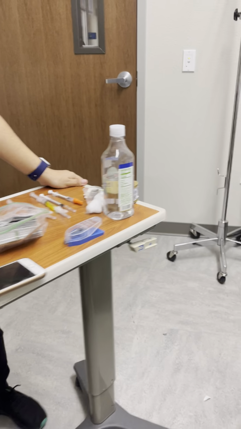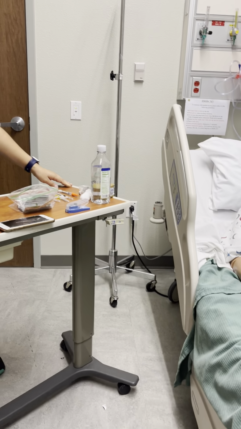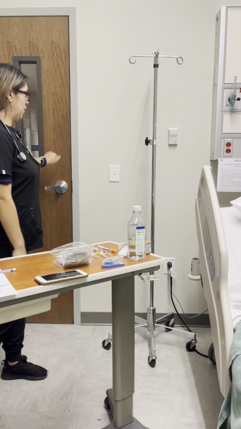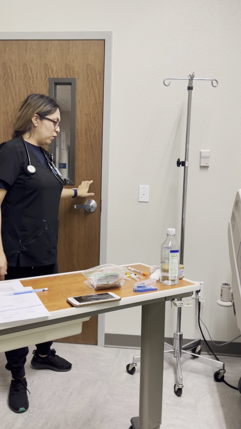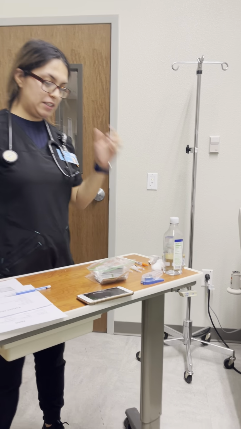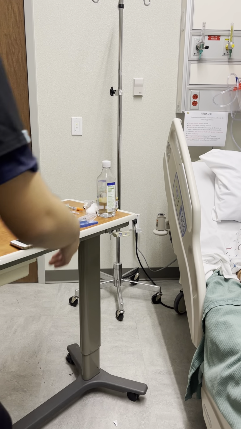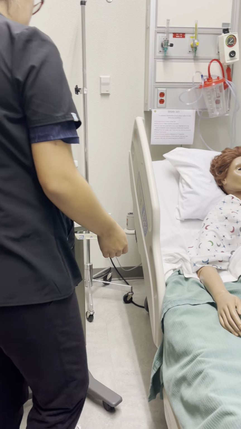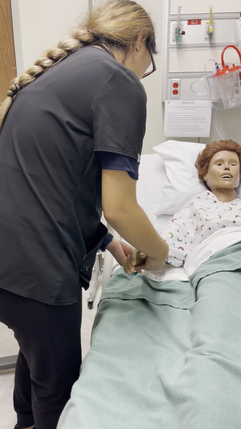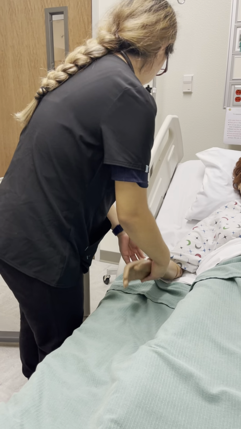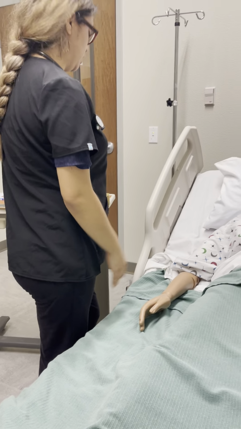Okay, now we're gonna go to the patient's room. Hello, closed door, provide privacy. Hello, my name is Ruby, and I'm gonna be your student nurse today. Can I get your full name and date of birth? Betty Beddington, January 1st, 1967. Perfect. Hello, Betty. I brought some medications that the doctor prescribed.